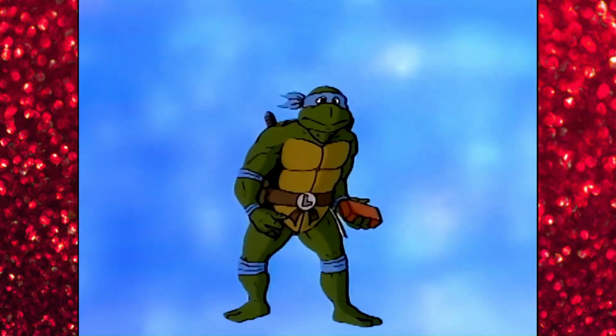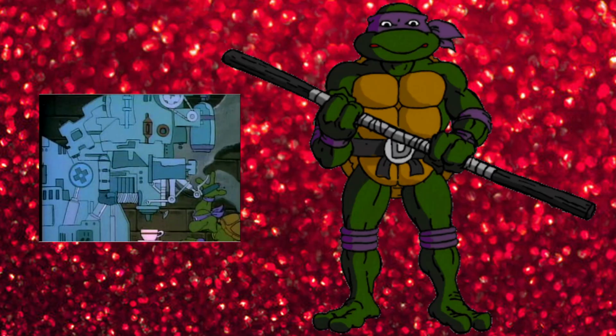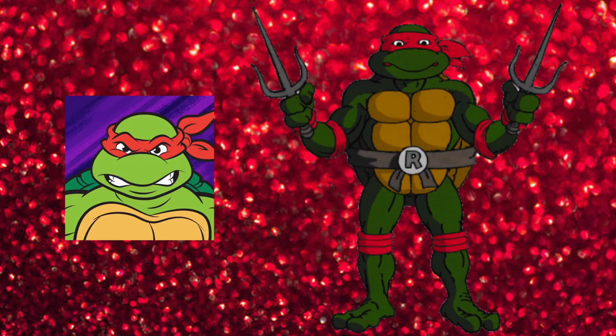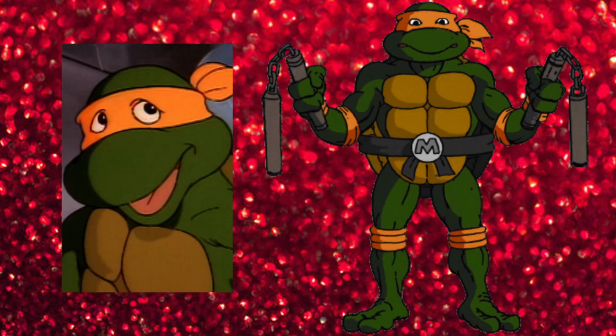The first one we should get out of the way is storytelling. The main characters are the 4 turtles: Leonardo, the leader of the group, who wields the katanas; Donatello, the brain of the group, who uses the bo staff; Raphael, the snarky turtle, who uses the sais; and Michelangelo, the goofiest one out of them all, who uses nunchucks.